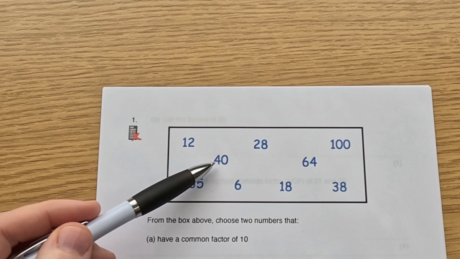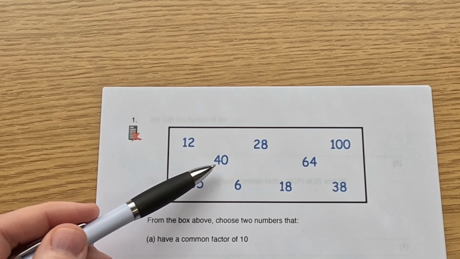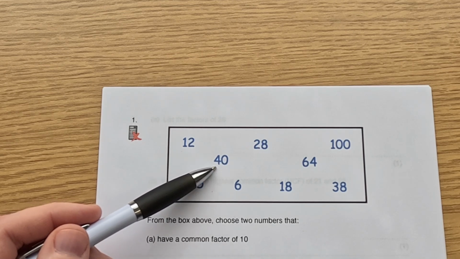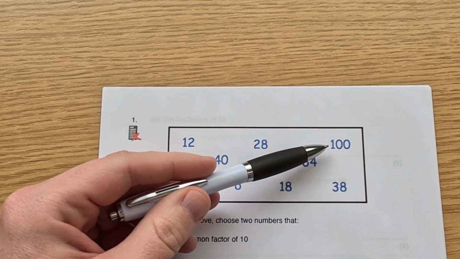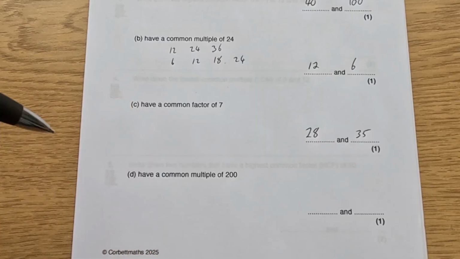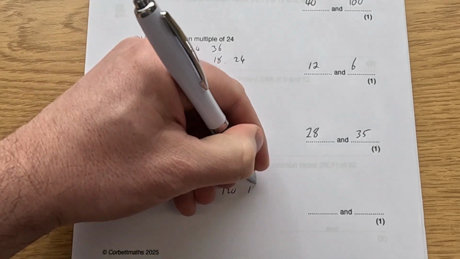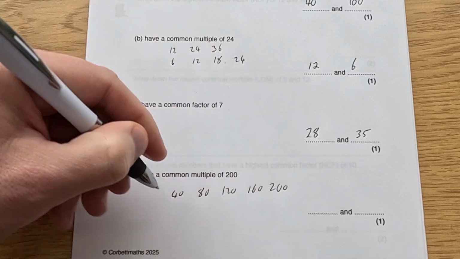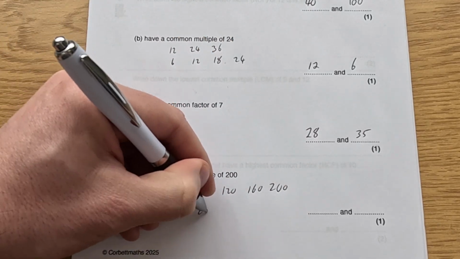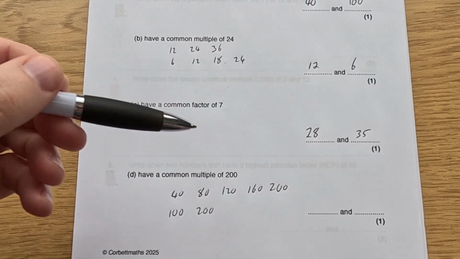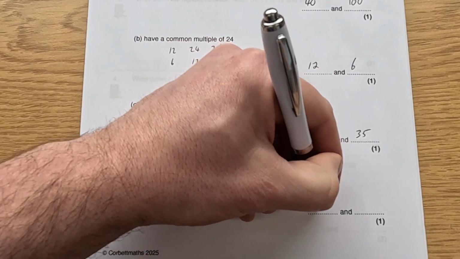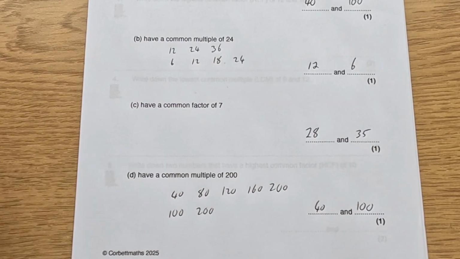So I'm looking here at 40, because 40, 80, 120, 160, 200. And also 100, because 100, 200. So let's write those down. We would have 40, 80, 120, 160, 200, and for 100 it'd be 100 and 200. So two numbers that have got a common multiple of 200 from that box would be 40 and 100, and that's it. Okay, let's look at our next question, question number 2.